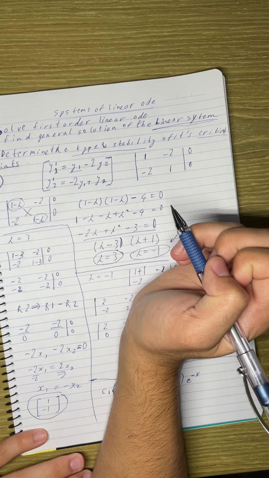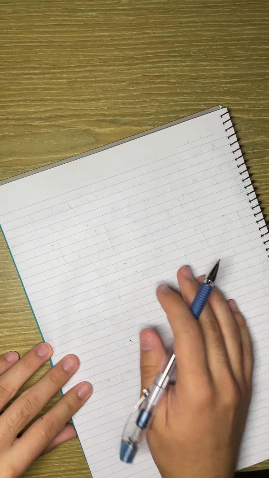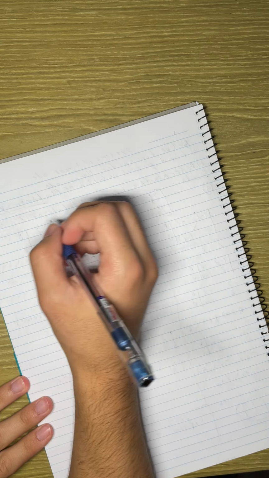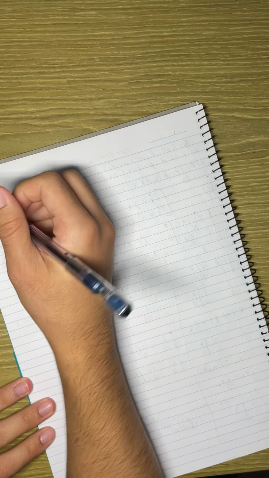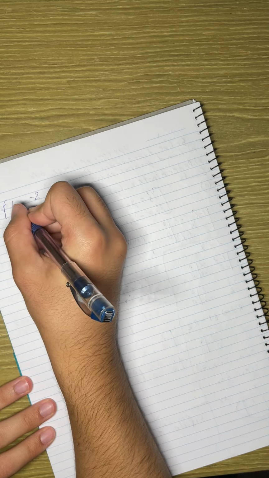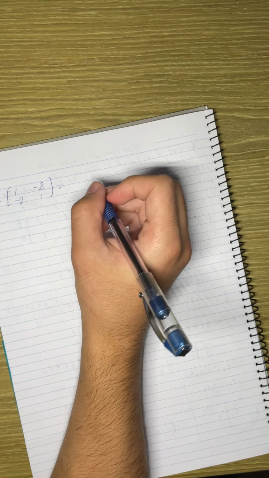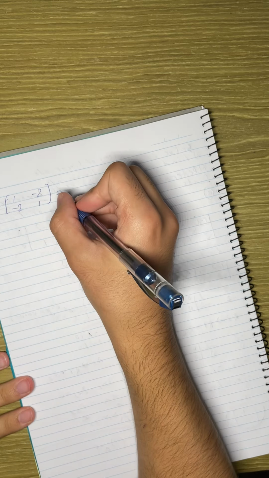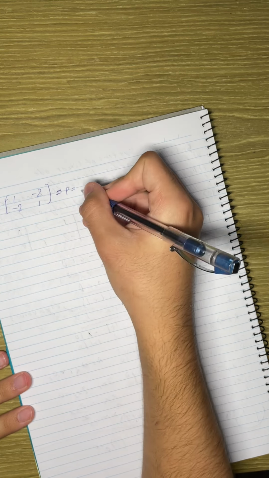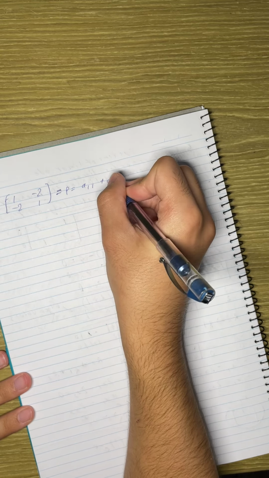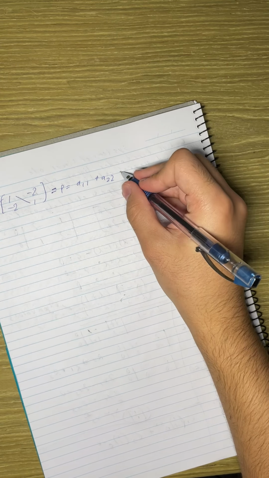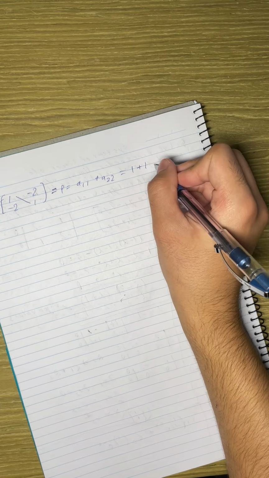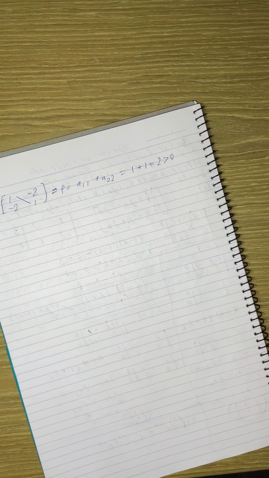Now we have to determine the type and stability of its critical points. We have the matrix A equals 1, -2, -2, 1. For P, it's A11 plus A22, so the diagonal. 1 plus 1 equals 2, and that 2 is larger than 0.